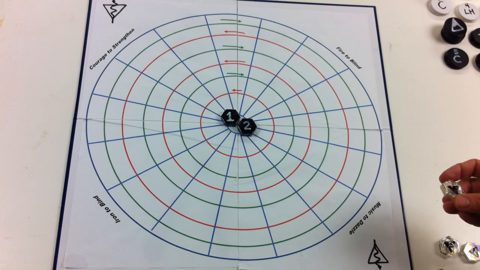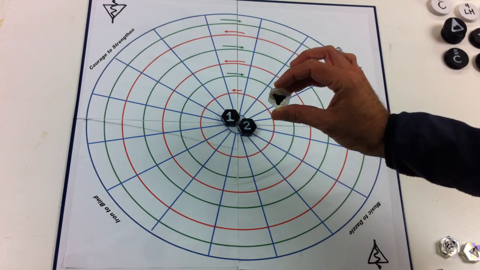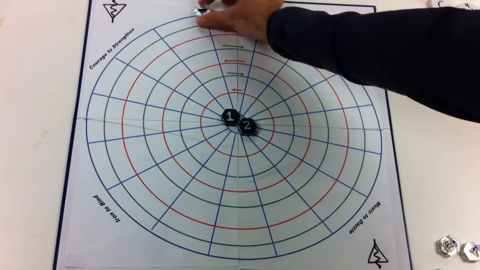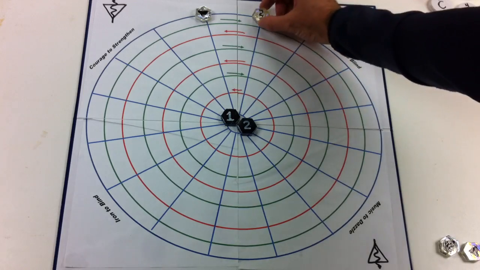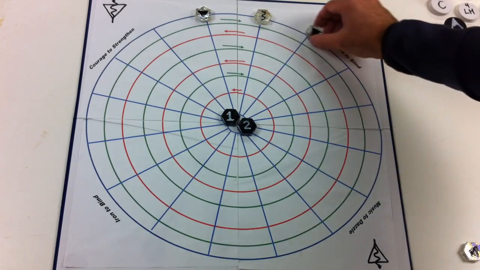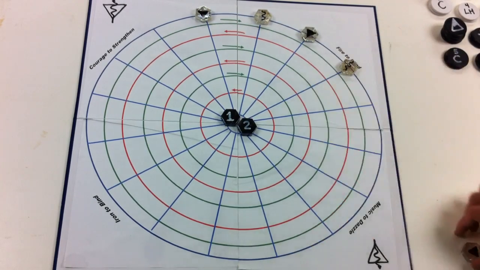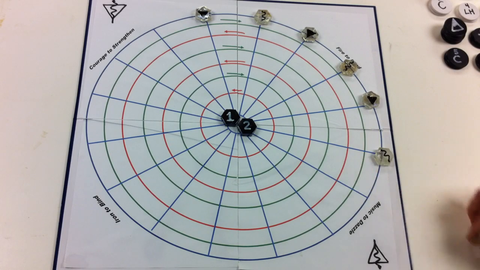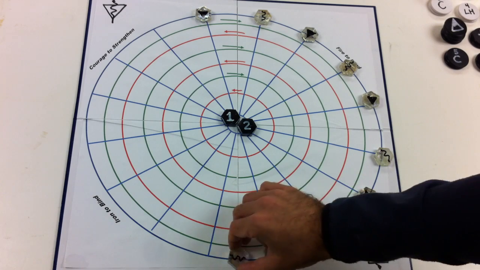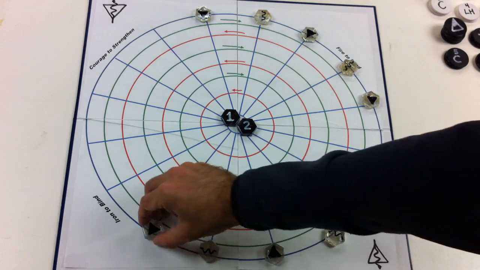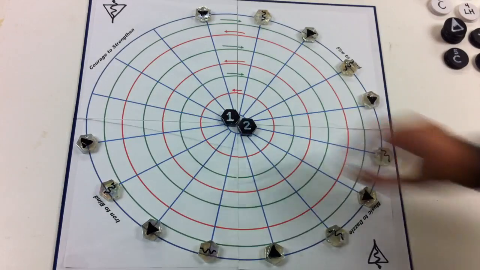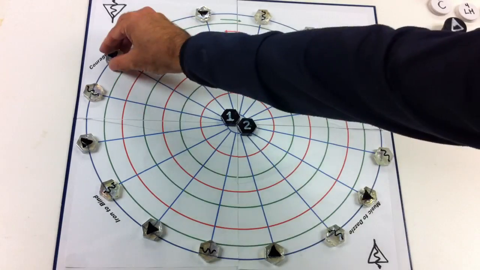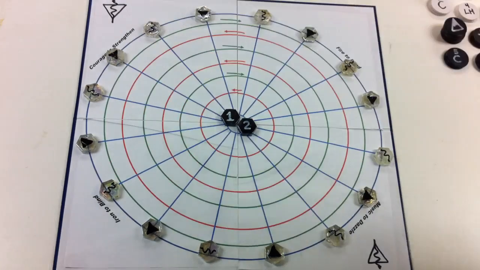Then there are the white pieces that represent the snakes and foxes. The foxes are marked with triangles, and the snakes are marked with wavy lines. And there are 8 each of snakes and foxes, and they begin play alternating around the outer edge of the board. So we'll place all of our snakes and foxes here so that we can demonstrate how the game is played. There's our 8 snakes and foxes.